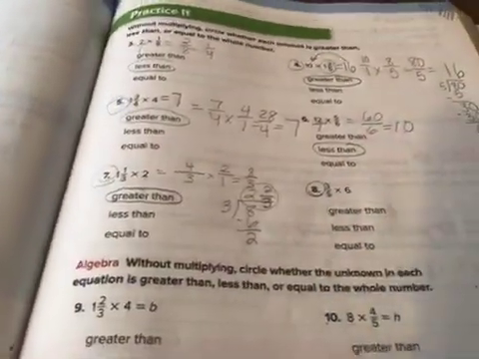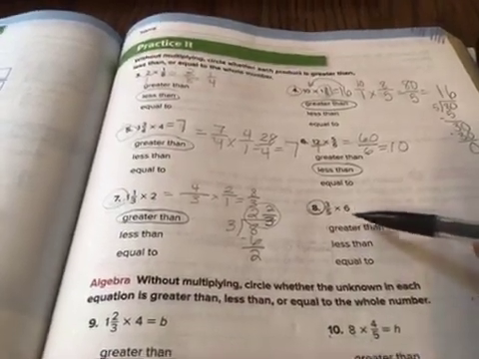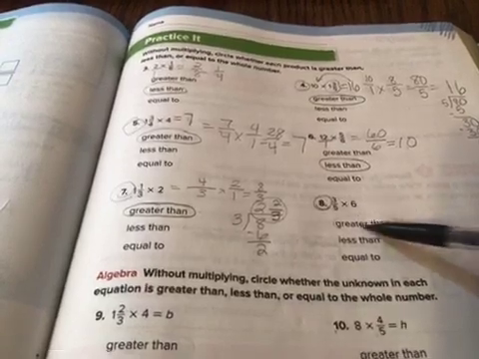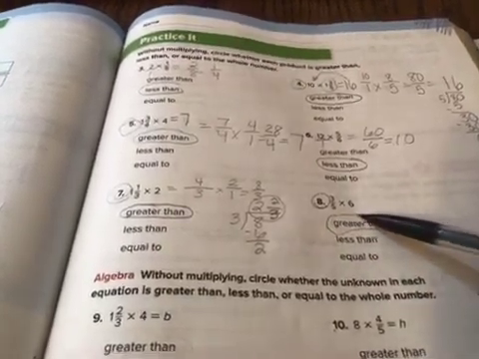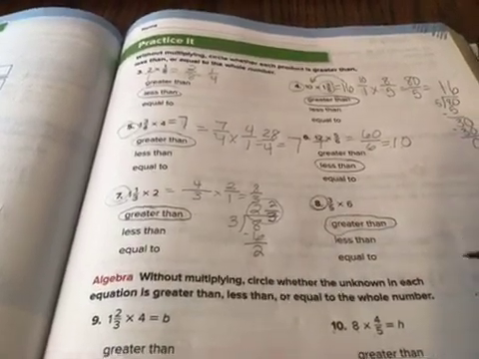Now we're going to look at number 8. Again, you can see 6 is our second number, our second factor. It's greater than 1. We can expect the answer then to be greater than our first factor of 3/5, and it would be. We're going to look at 2 more like this.